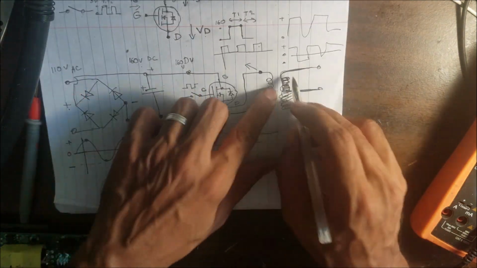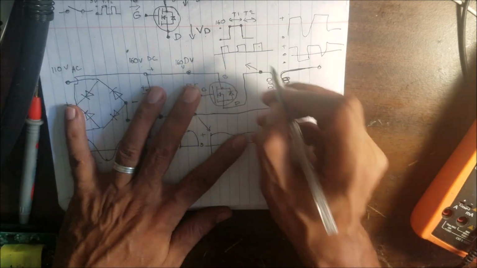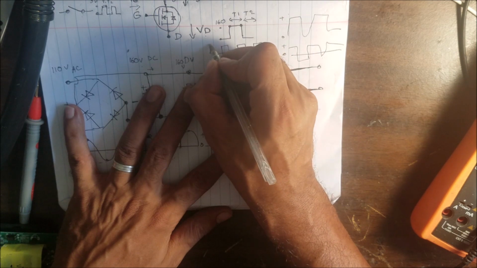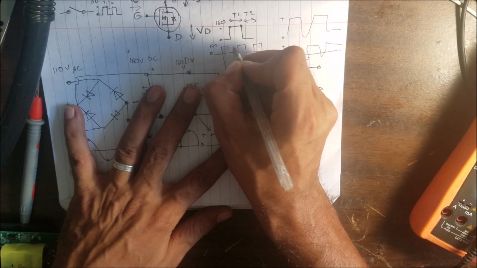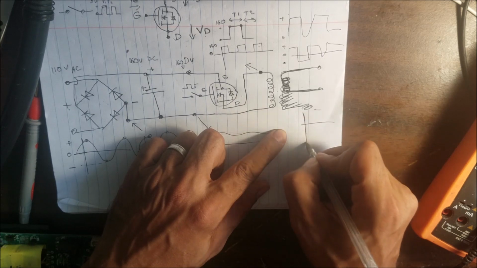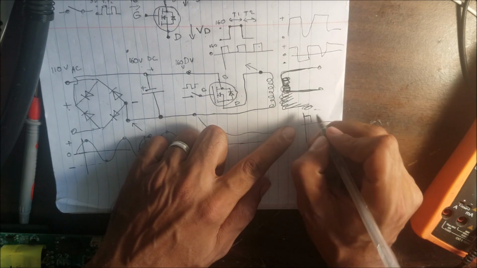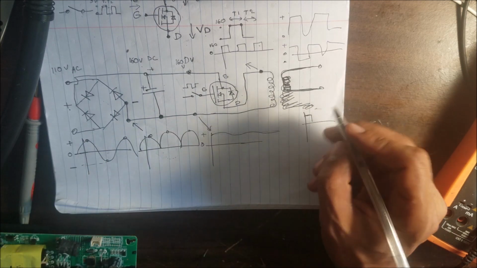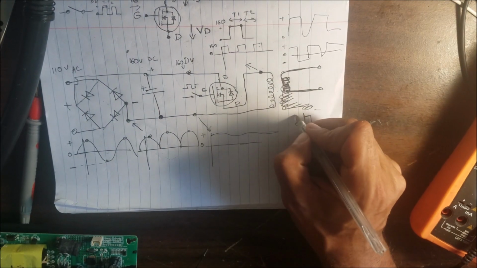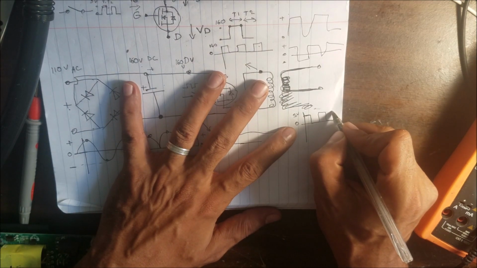This up and down, the transformer is going to transfer it to the other side. If we have 0 to 160 volt here, we're going to have a wave from 0 to 5 volt going up and down.